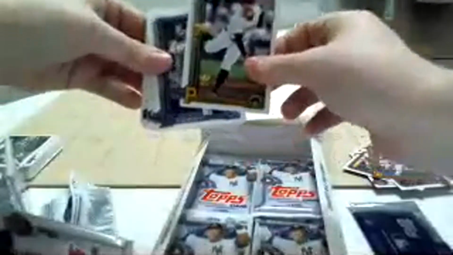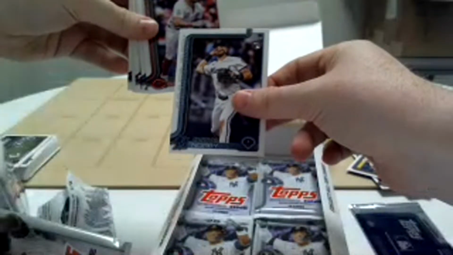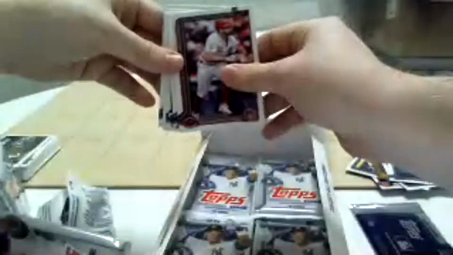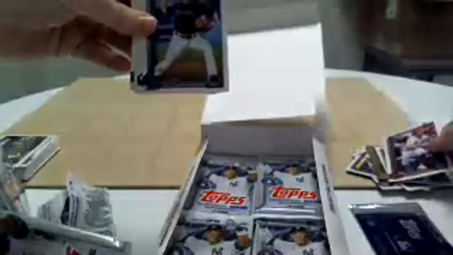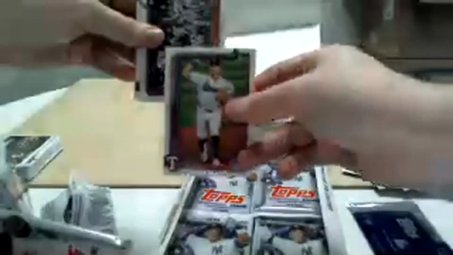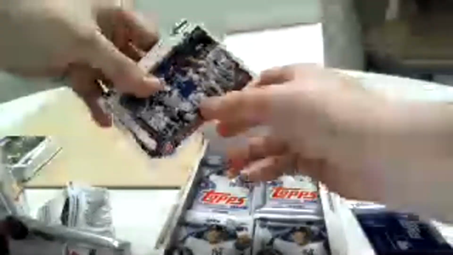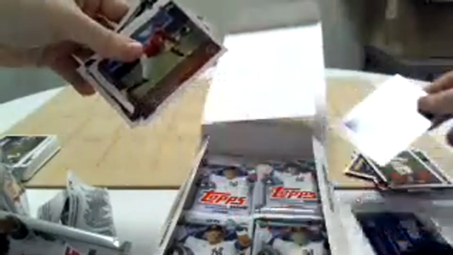Okay. Oh, there we go. Finally, Paul Skenes, All-Star rookie. Connor Norby, Marlins rookie. Encarnacion-Strand, Reds. Tara, Marlins. Josh Young, Rangers. Cubs team card.